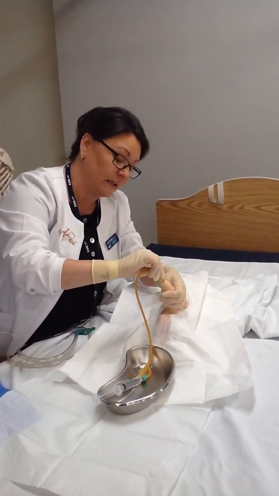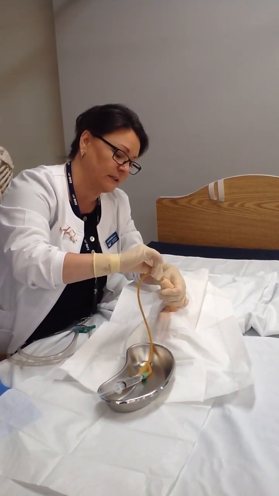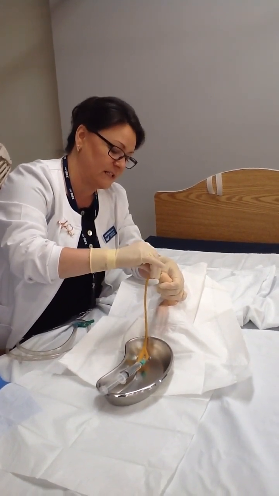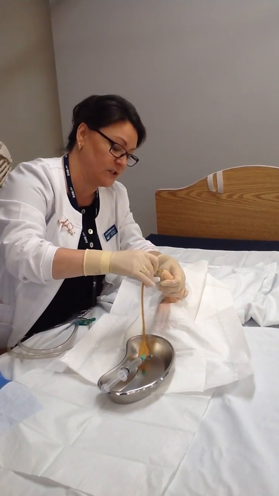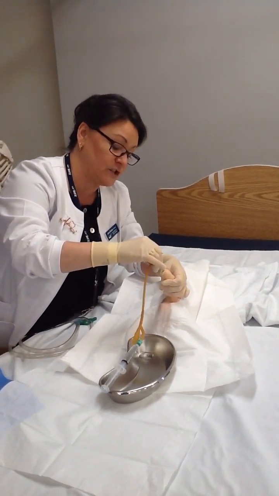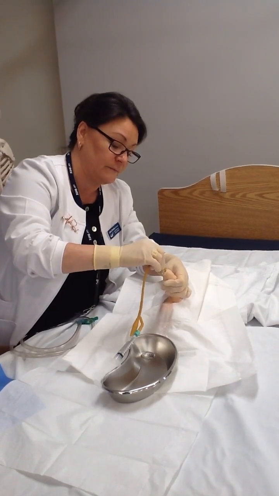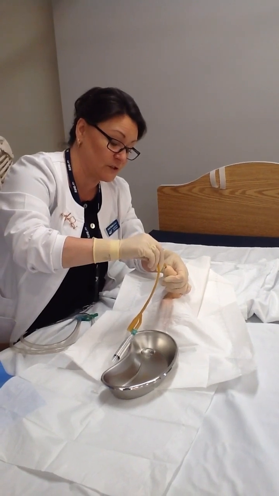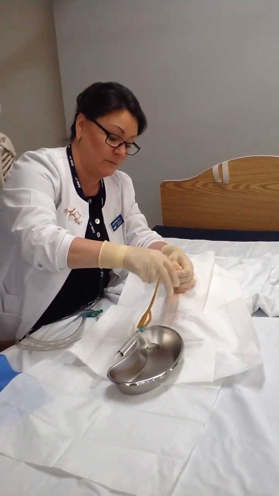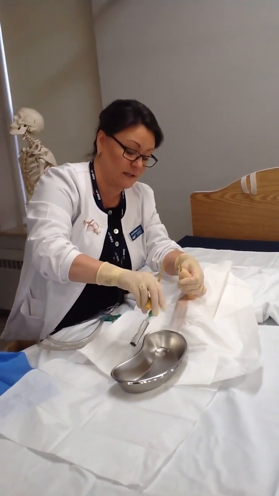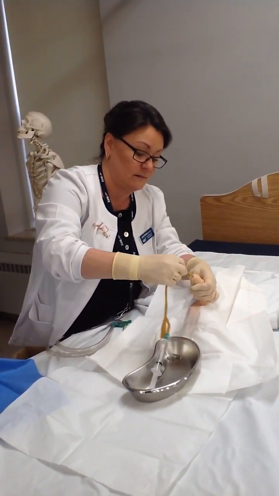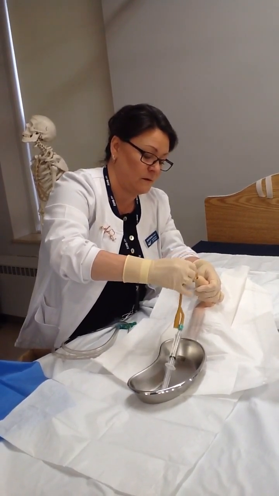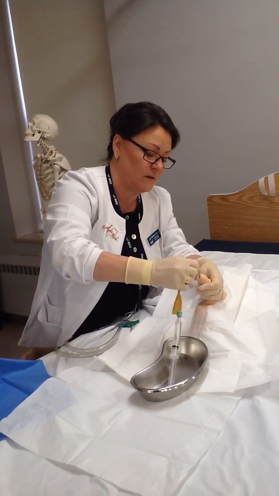So I push down a little, move my fingers back. Push down a little, move my fingers back, and so on until I get to about 17 to 20 centimeters. And I'm going to see urine. The catheter is going to want to bounce around a little bit. I'm still within my sterile field, and by now I have urine, so I'm going to insert it all the way to the bifurcation.